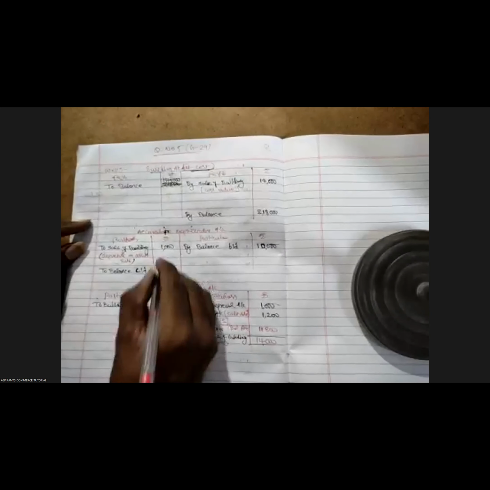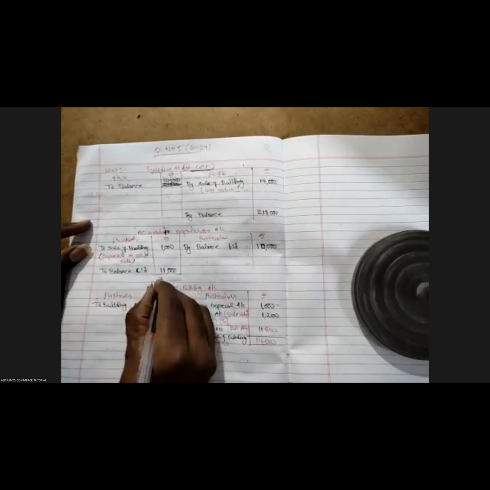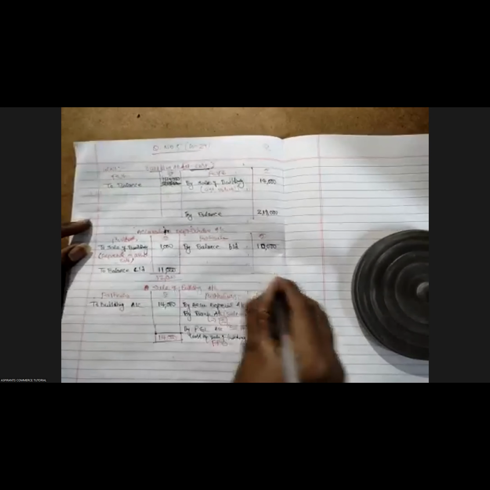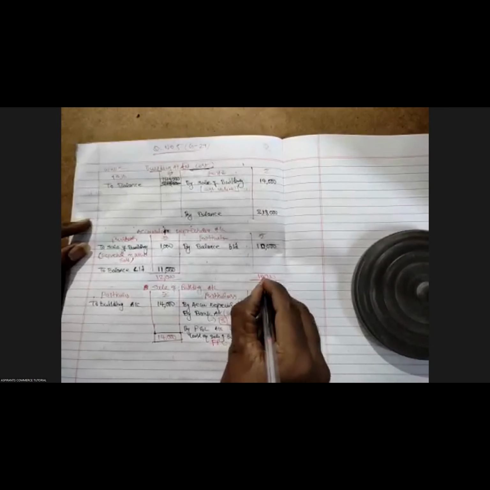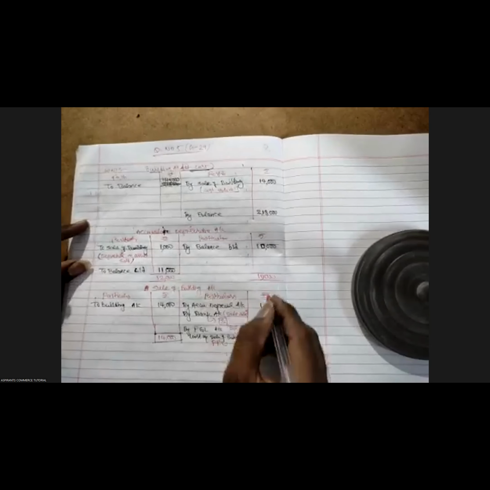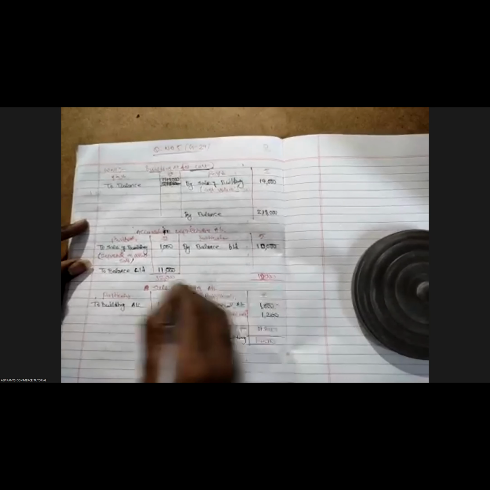Funds from operation. So next account we are closing. Sorry, total on both sides it should be 12,000. So we wrote 12,000 on both.